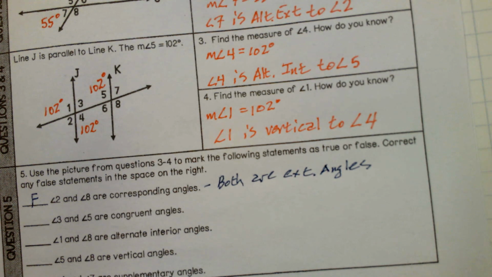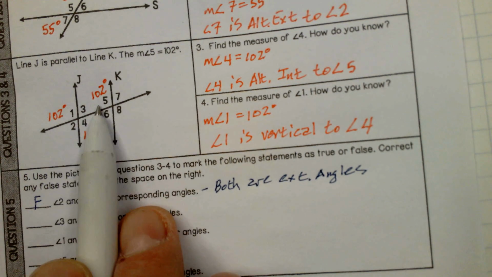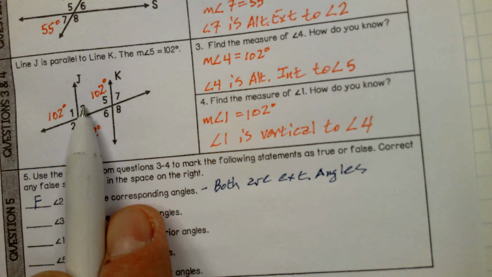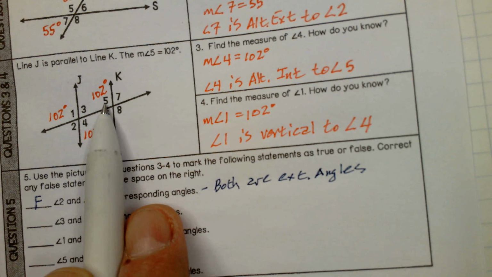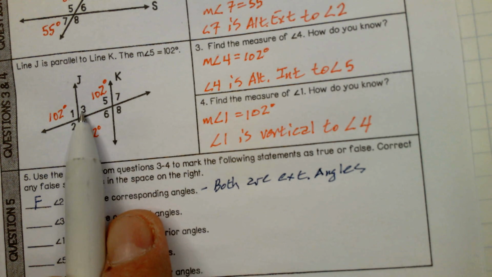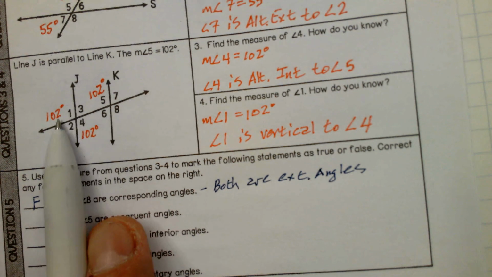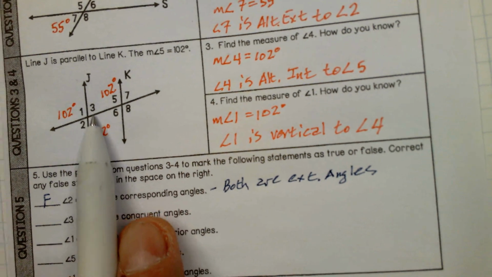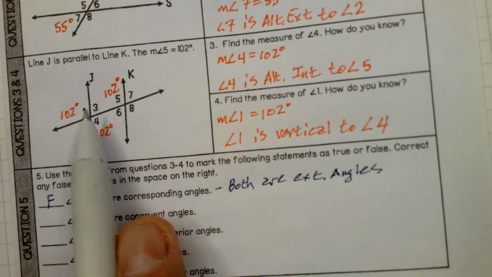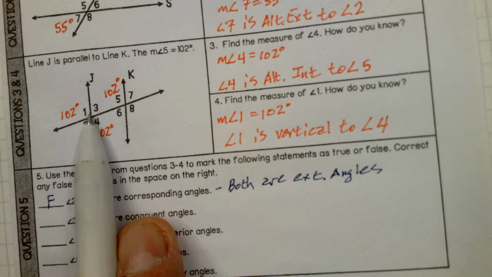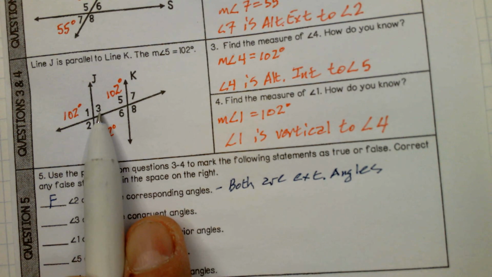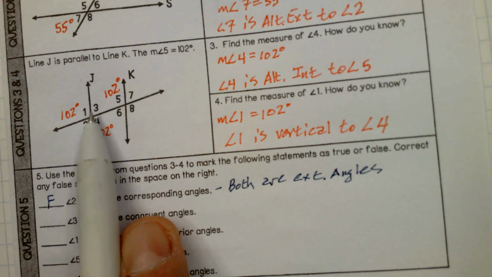Okay, angles 3 and 5. 3 and 5 are congruent. What do you think? Are they both 102 degrees? So, okay, think about this then. This is 102 and this is 102, right? We're saying that 3 is 102. 102 plus 102 is 204 degrees and not 180, right?